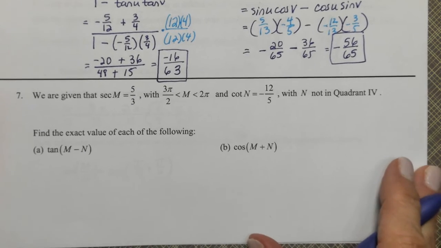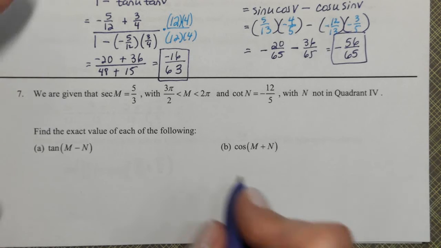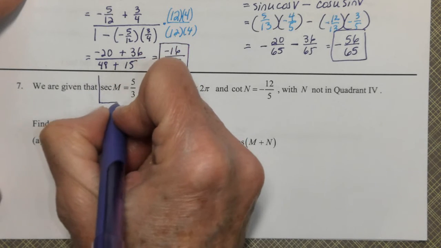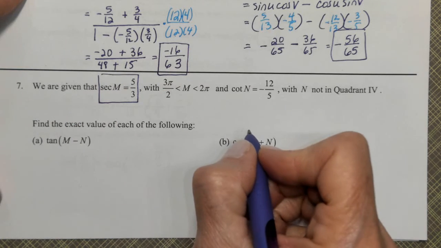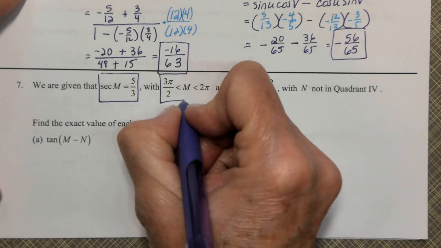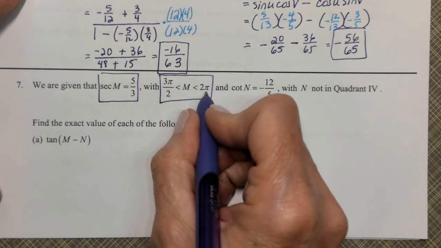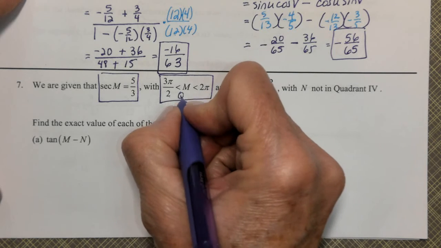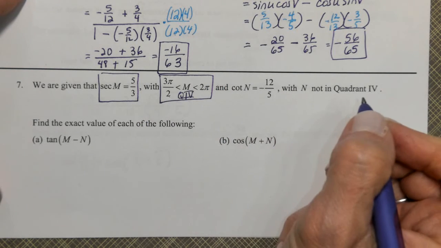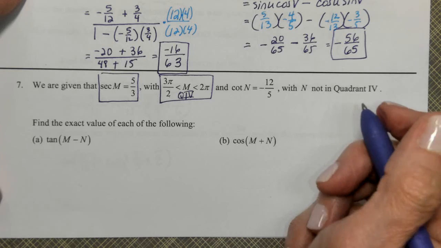One more example. We are given that secant of m is 5/3, and m is between 3 pi over 2 and 2 pi. That puts it in quadrant 4.